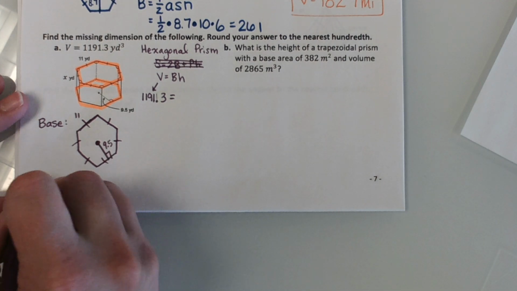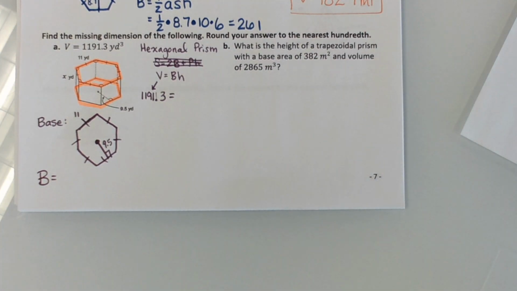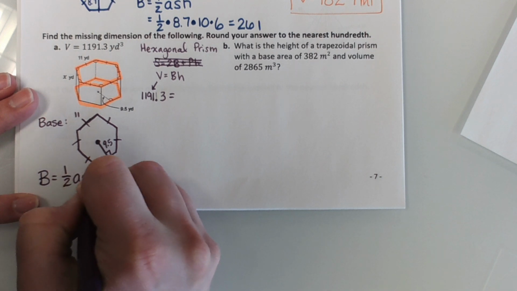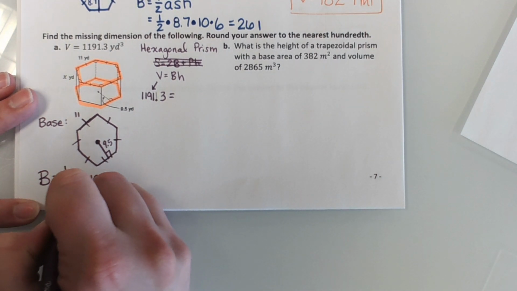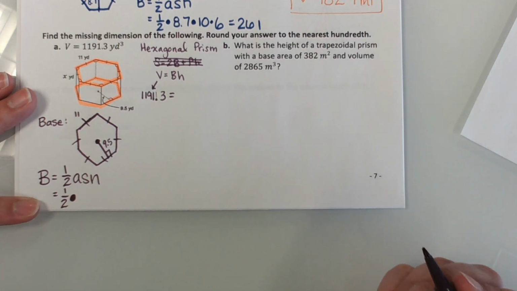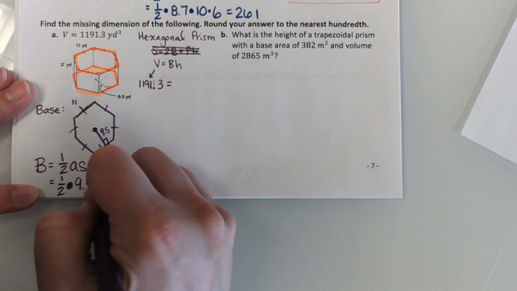How do you find, because we don't need P, we just need capital B. How do you find the area of a hexagon in which all the sides are the same length? What's the formula? You're missing one tiny bit of it, but yes, it has the A S N. 1/2 A S N. 1/2 times, what's A? 9.5. A is the apothem, distance from center to edge.